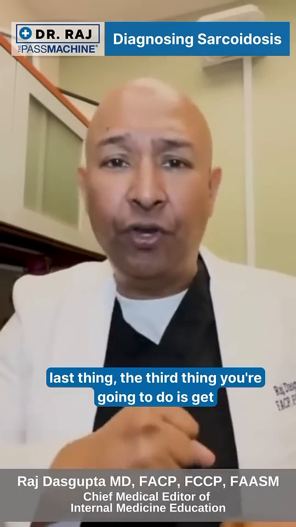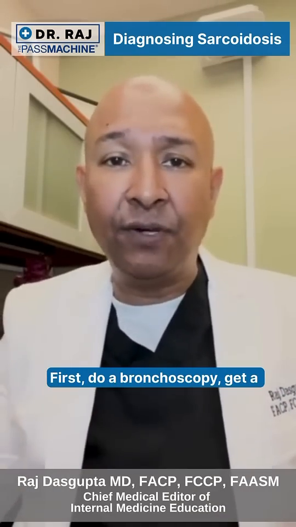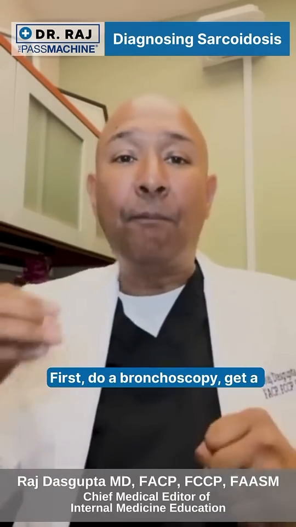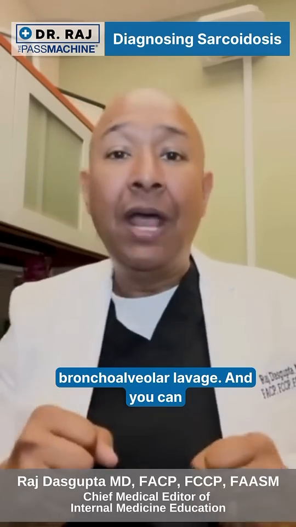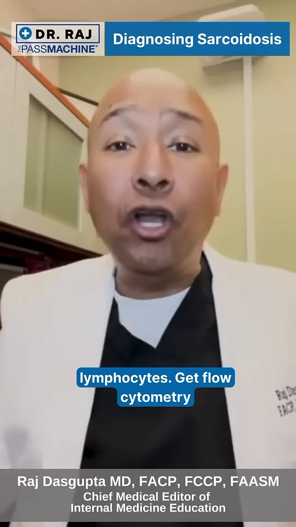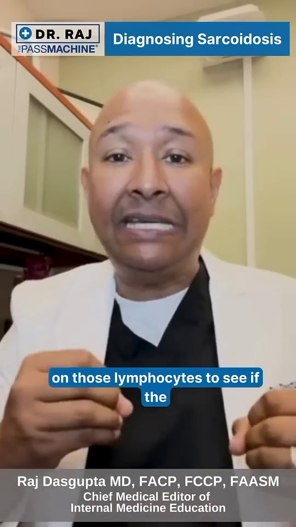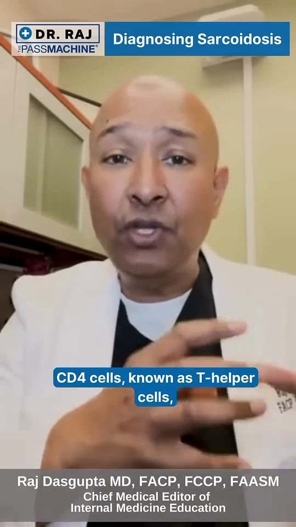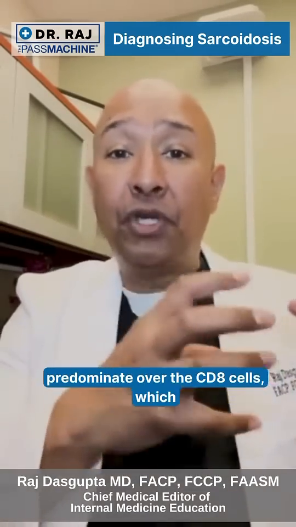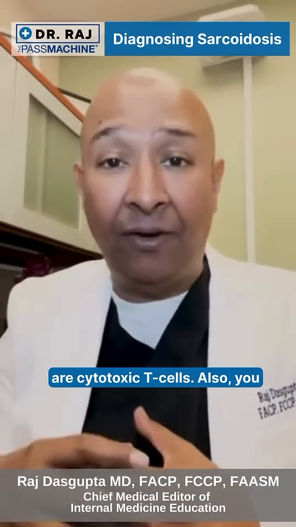The third thing you're going to do is get tissue. And in the lungs, we do minimally invasive things first. Do a bronchoscopy, get a bronchoalveolar lavage. And you can see if the predominant cells there are lymphocytes. Get flow cytometry on those lymphocytes to see if the CD4 cells, known as T helper cells, predominate over the CD8 cells, which are cytotoxic T cells.